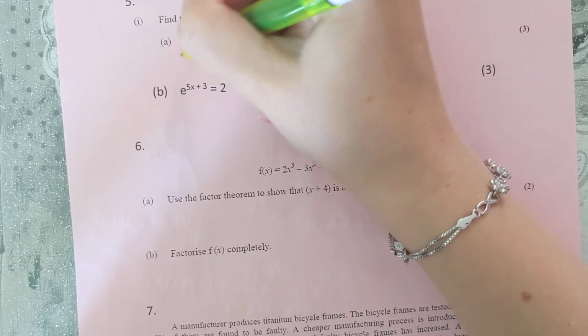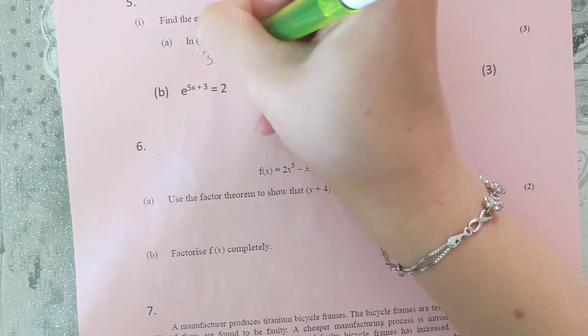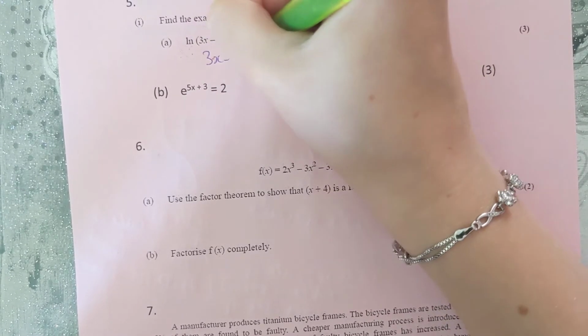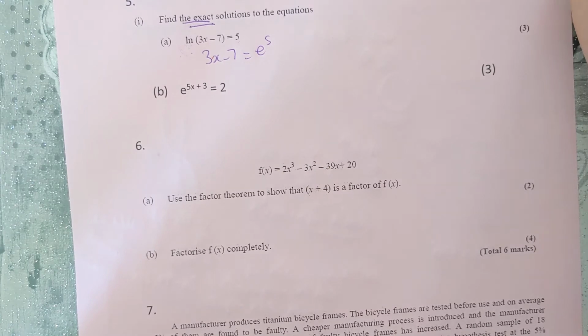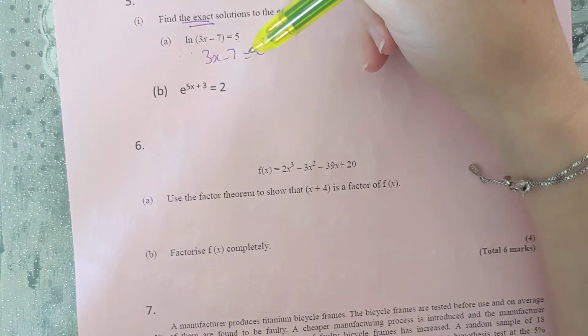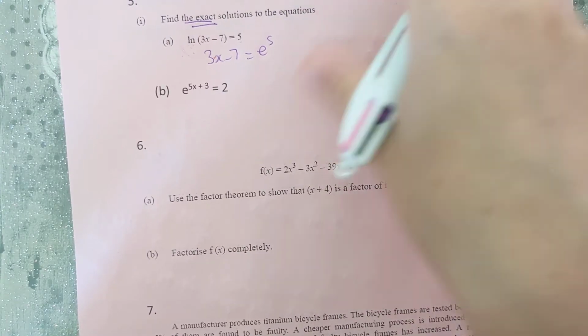So in this one, you would e both sides. When you e this side, you're just going to get 3x minus 7 because they are inverses. And on this side, you get e to the 5. It does say exact solutions, so you're not looking to work this out on your calculator, just rearrange it to make x the subject.